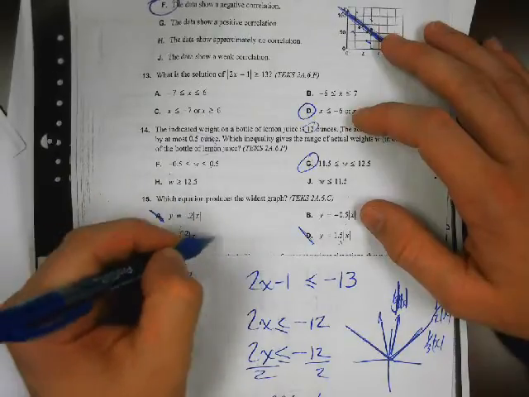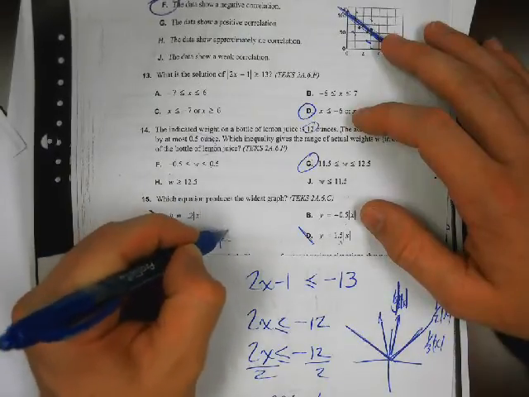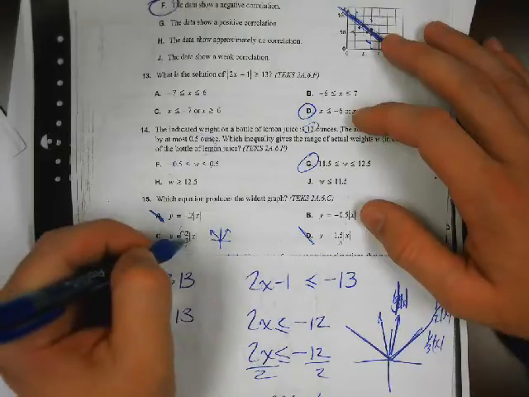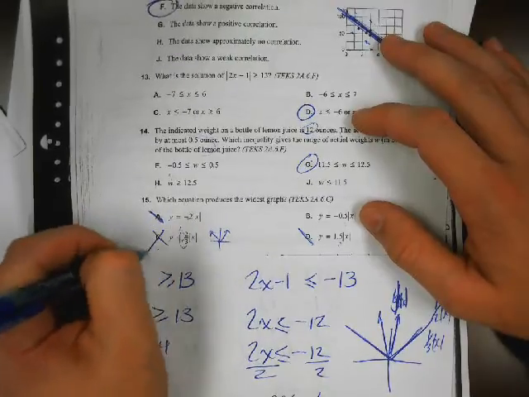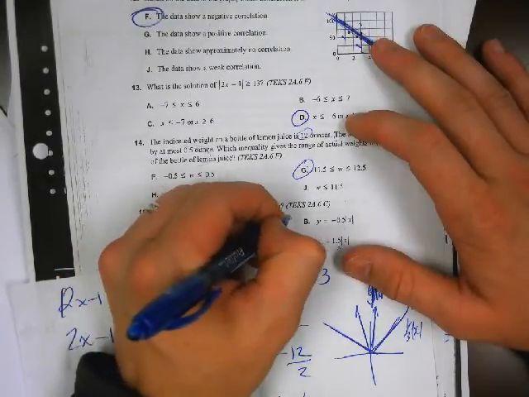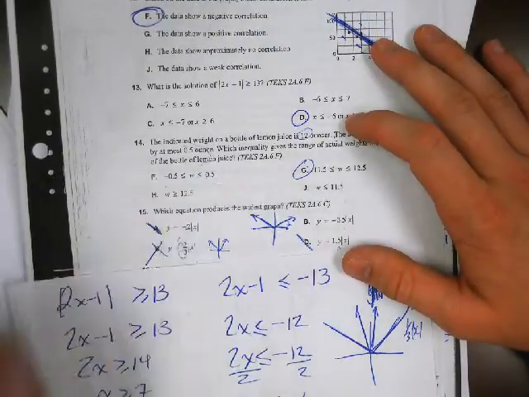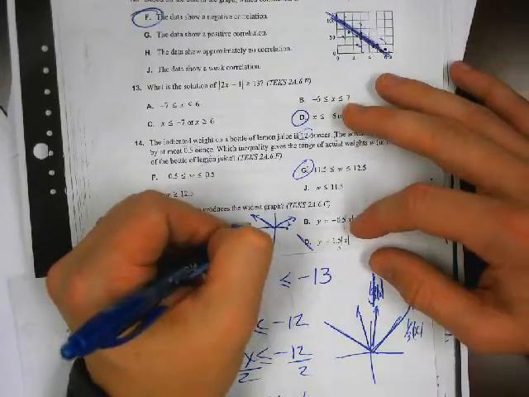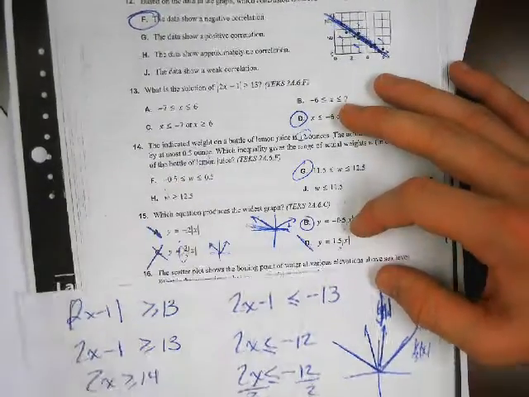2/3 is closer to 1. And remember, 1 is your regular parent function graph. So because this is closer to 1, it can't be C. It has to be 0.5 because 0.5 is going to be even closer to 0. And that's flatter, right? So like flatter out here. So your answer is B on that one.